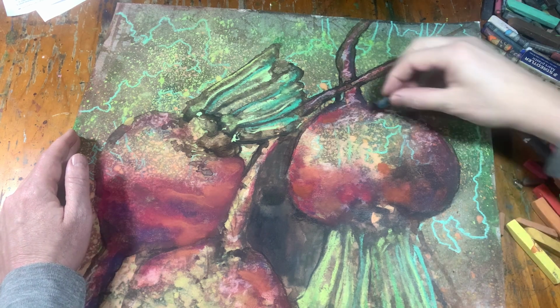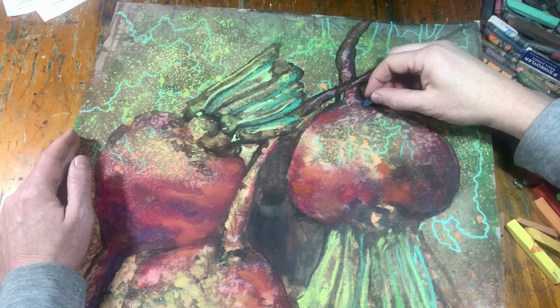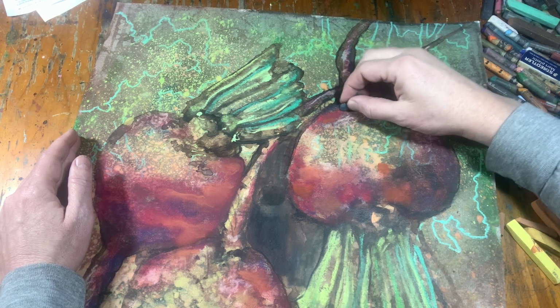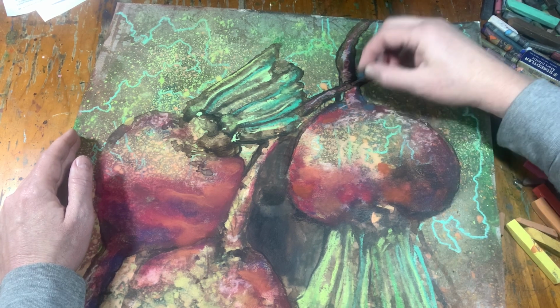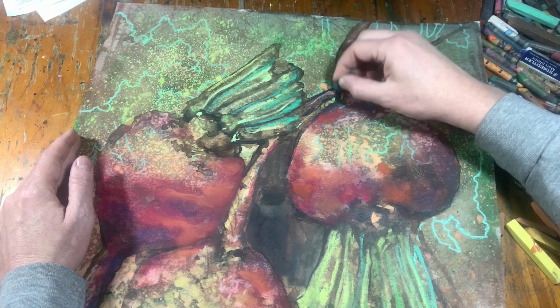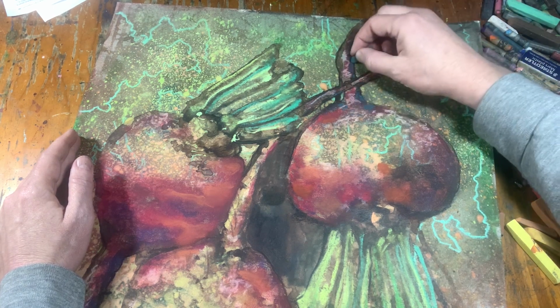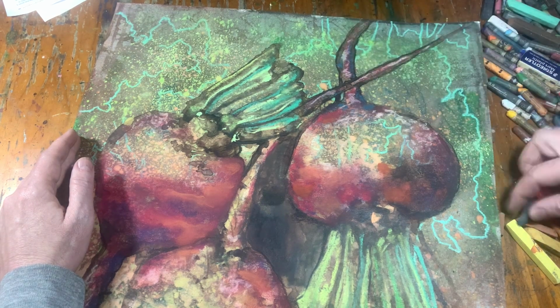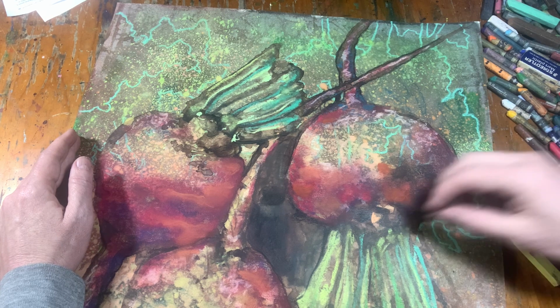Also, don't be afraid to use your eraser. Some of the marks in this are also done by erasing things out, placing more chalk pastel or Conte crayon in, and then maybe erasing again. It builds up texture. So as you're looking at this image, you've got the texture on the radishes, but the background also plays a role.